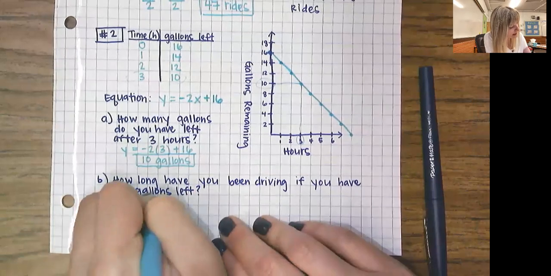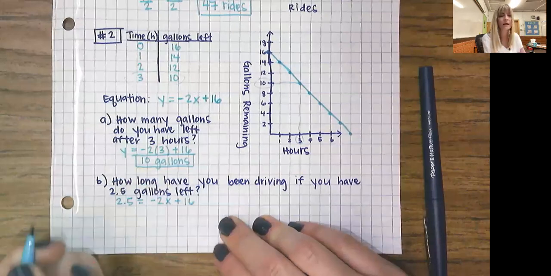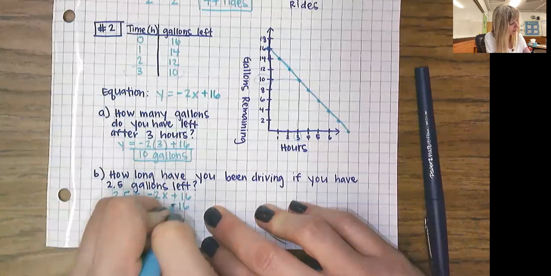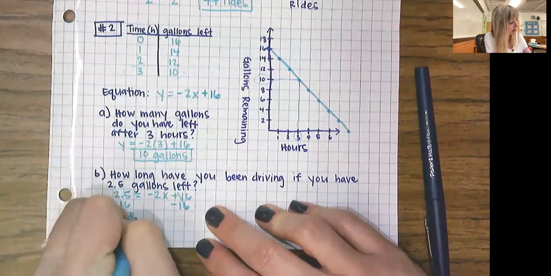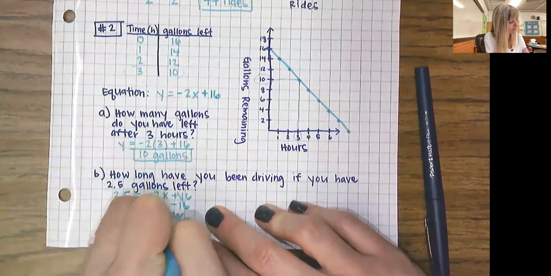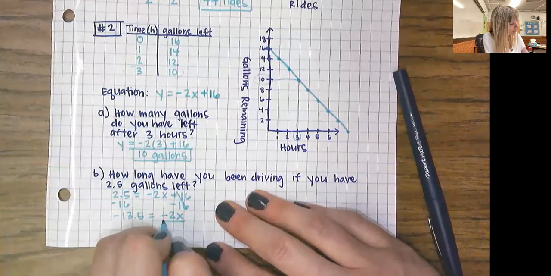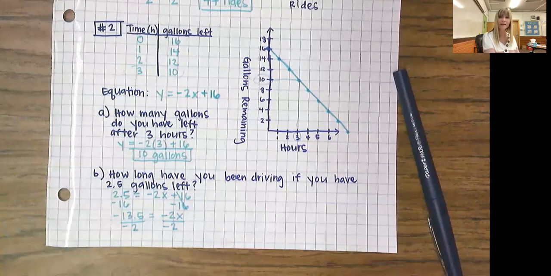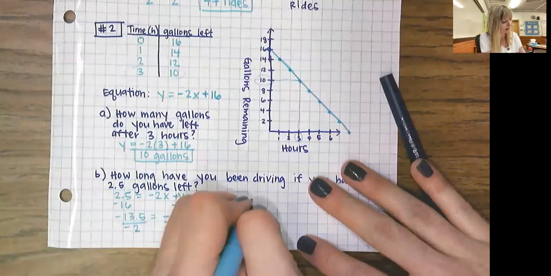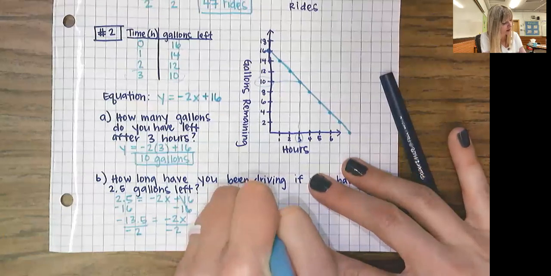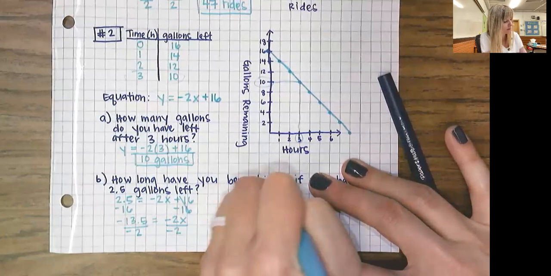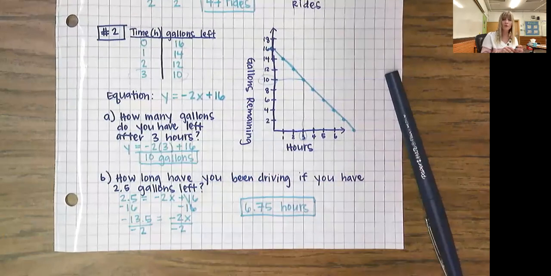2.5 equals negative 2x plus 16. And I'm going to solve this for x. Minus 16 from both sides. 2.5 minus 16 is negative 13.5, which seems weird at first. You're like, I just got a negative. But that's okay because you're going to divide by a negative right here, and that is going to turn it back into a positive. 13.5 divided by 2 is 6.75 hours, which is why we couldn't read it exactly clearly on the graph, which, by the way, 0.75 hours is 3/4 of an hour, which is 45 minutes.